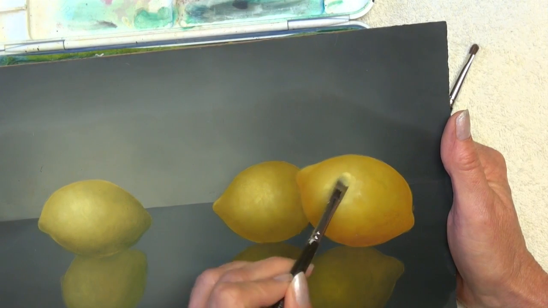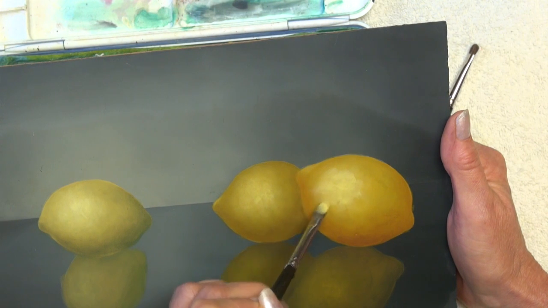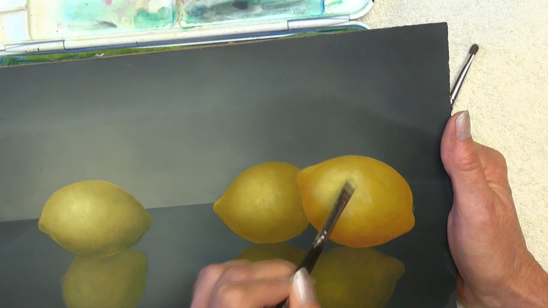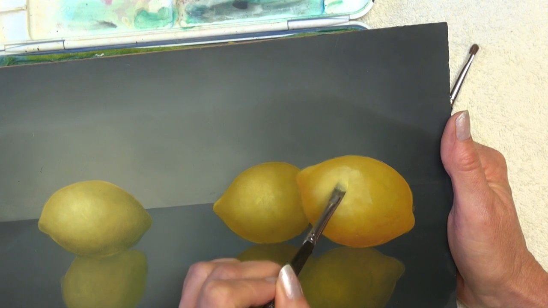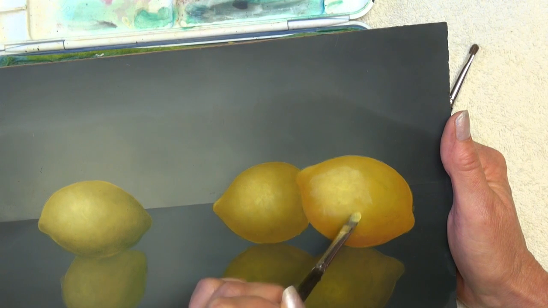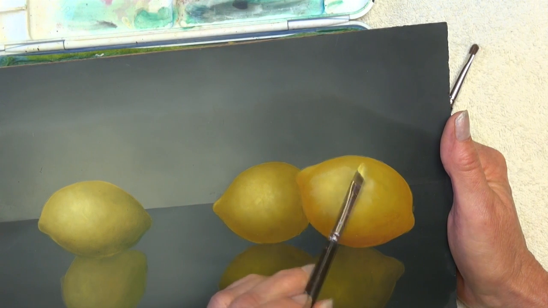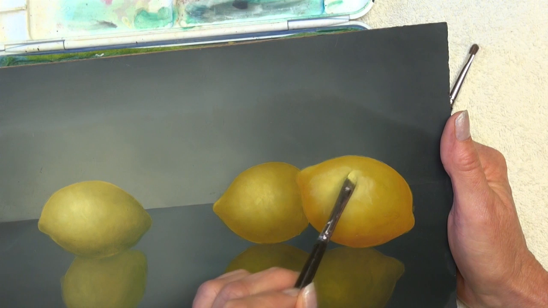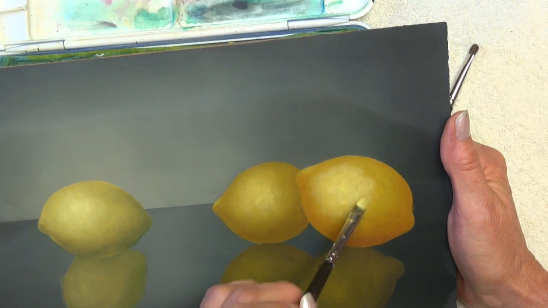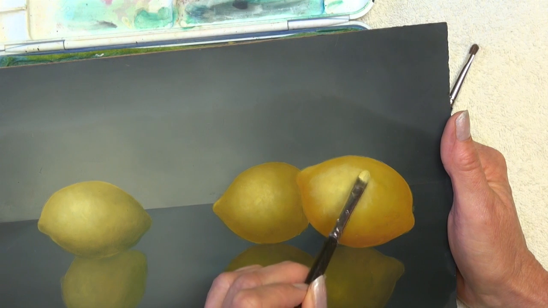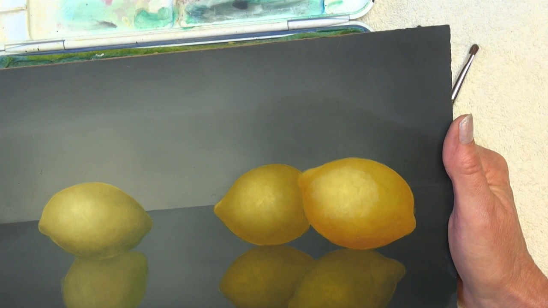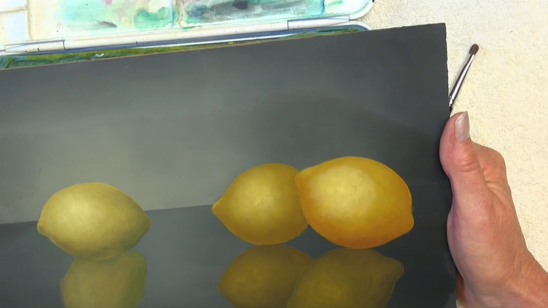Oh, I can still see it. Meaning if I put this on here and it's the same value as what I already have underneath, then I would go a little lighter. But this one is showing up. Don't want to go too light too soon, because then the form is just not going to be as nice a form as it would.